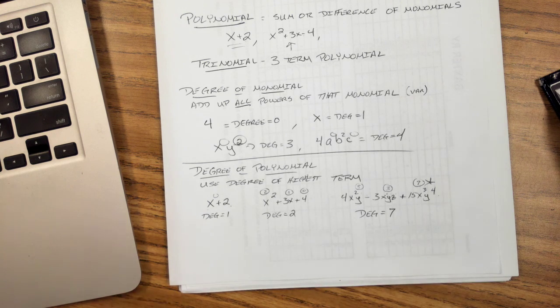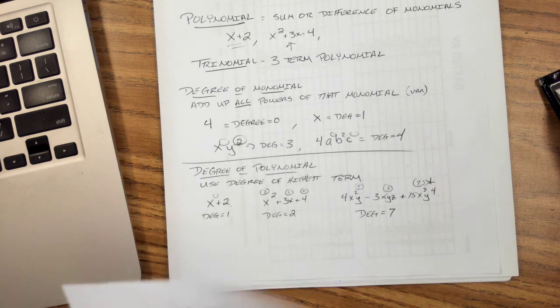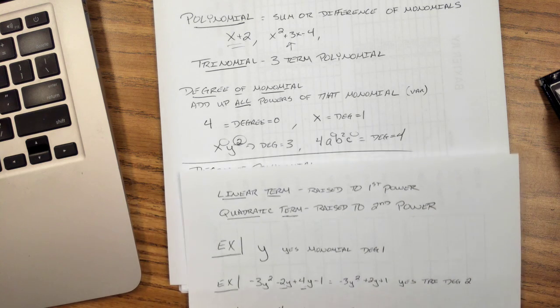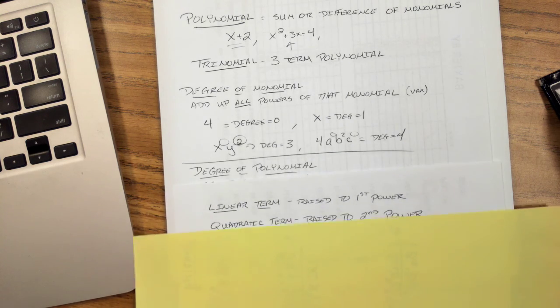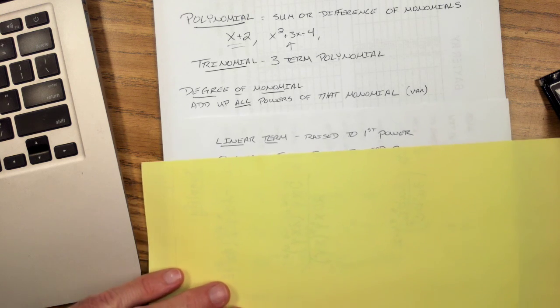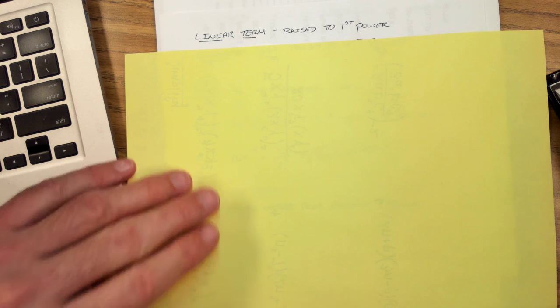Okay, a couple more terms. First off, we have linear term. Linear term is anything raised to the first power. So x, y, 4x, 3y, anything raised to the first power. Quadratic term is our next one.